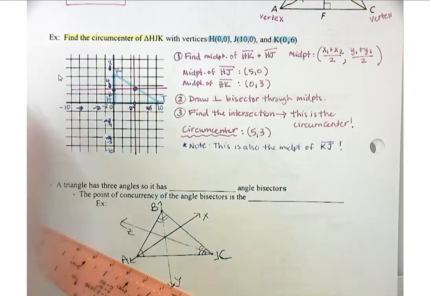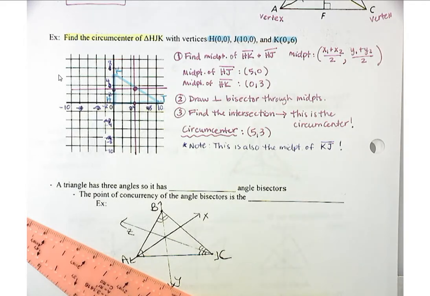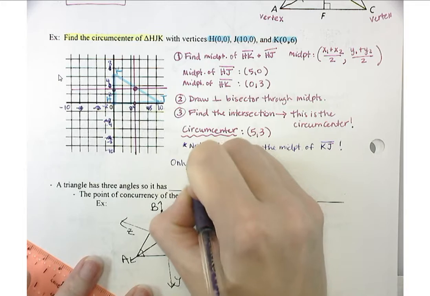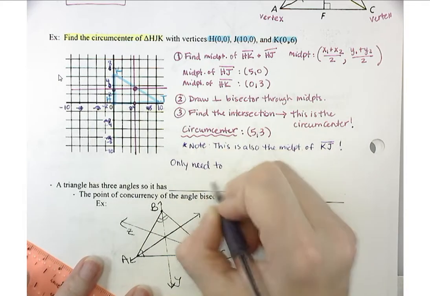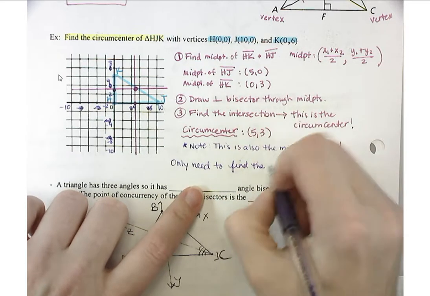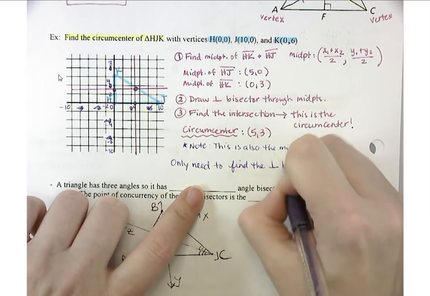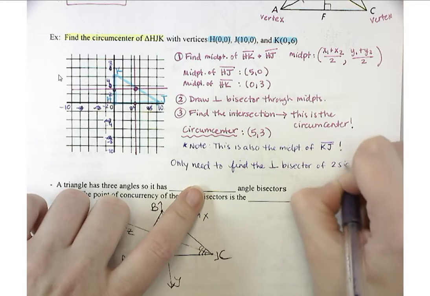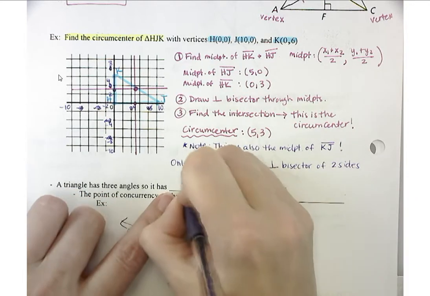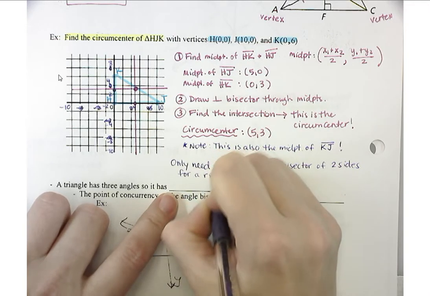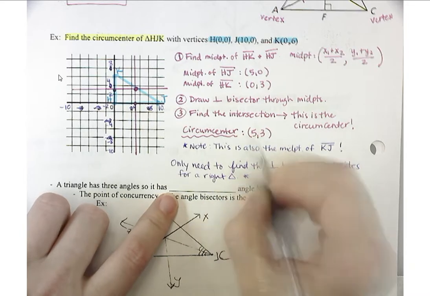Okay, so again, when you have your right triangle, you only need to find the perpendicular bisector of two sides for a right triangle.